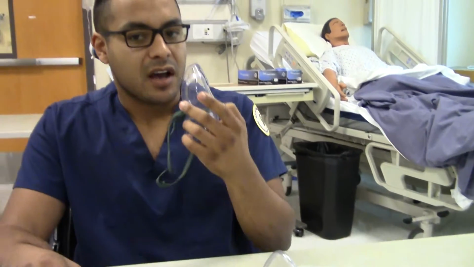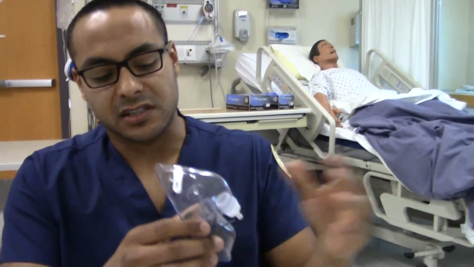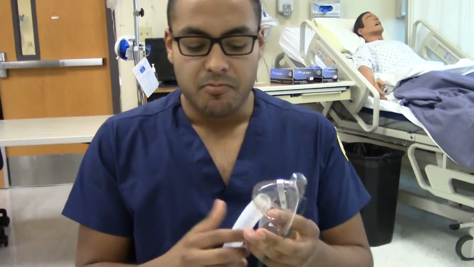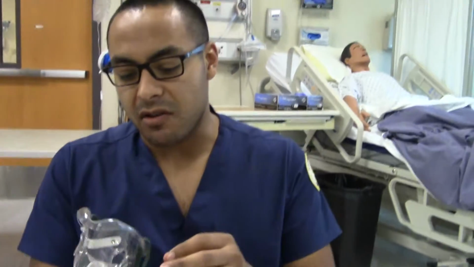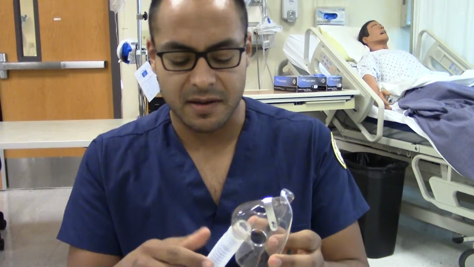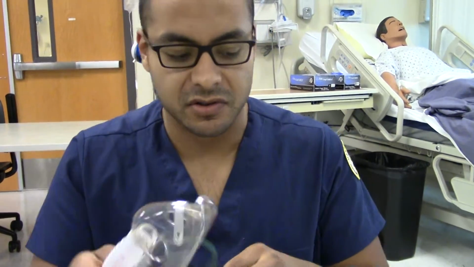So the patient's getting more air than they need, which is good, because you see them on the simple mask just huffing and puffing, oxygen's being given, but they're still having a hard time to breathe. So that happens. You put this in, and you can kind of fix the FiO2, so the patient could get a good FiO2.